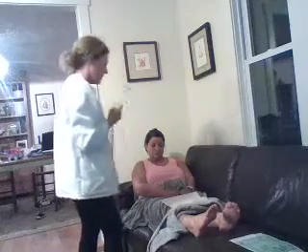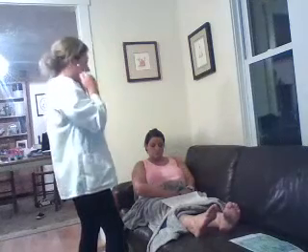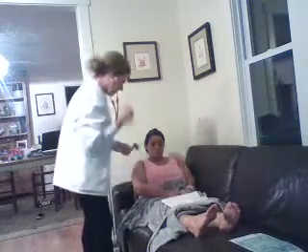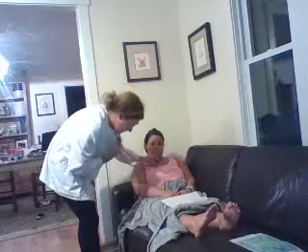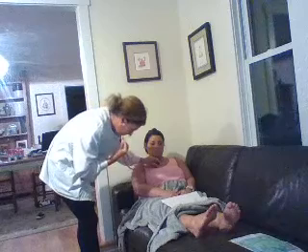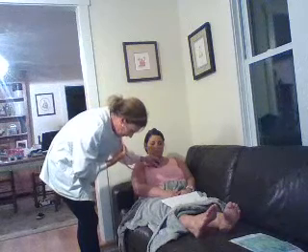Next, I'm going to assess heart sounds, S1 and S2. I'm going to listen. Start at the second intercostal space to the right, and I'll be auscultating her aortic valve.